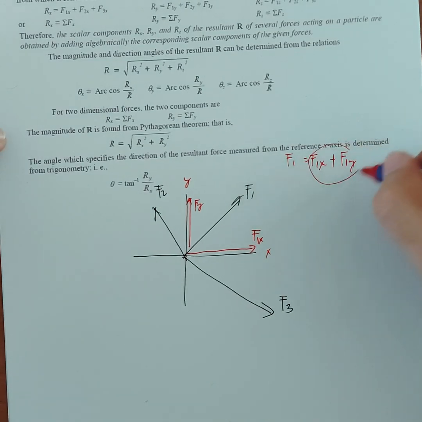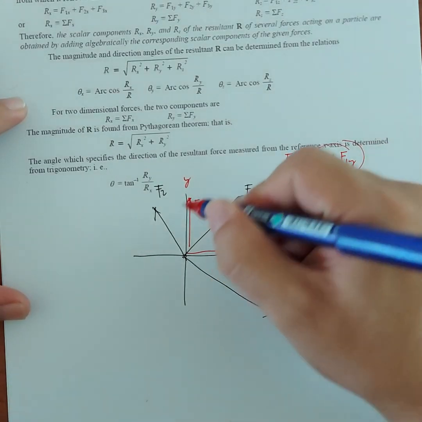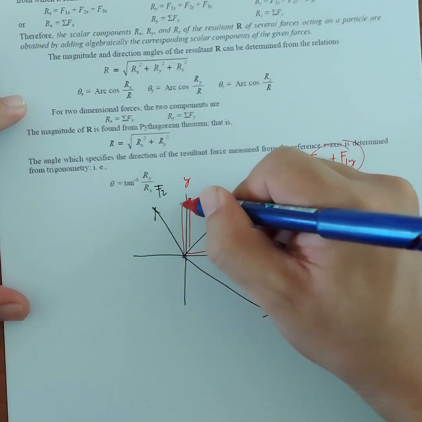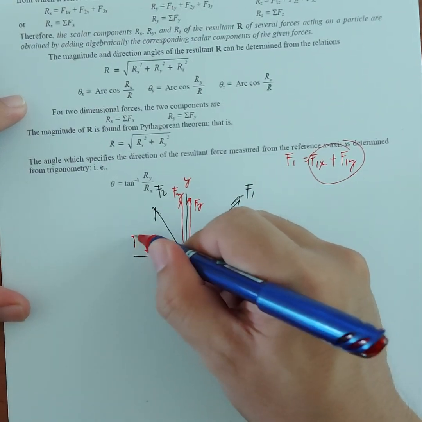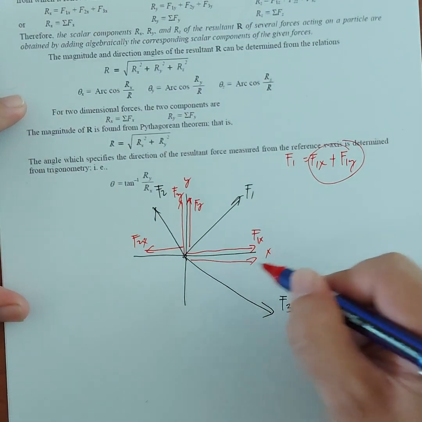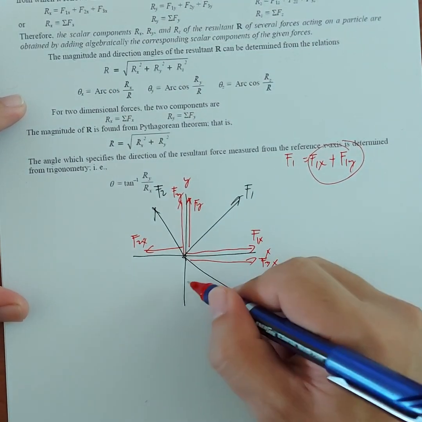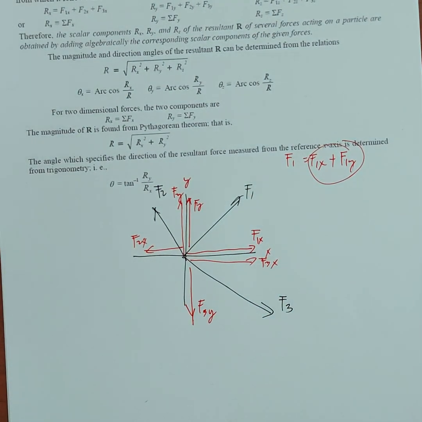So when we add this, it is addition of vectors, and it's the same. We also solve the component of F2 along Y and along X, and then the component of F3 along X and along Y axis.